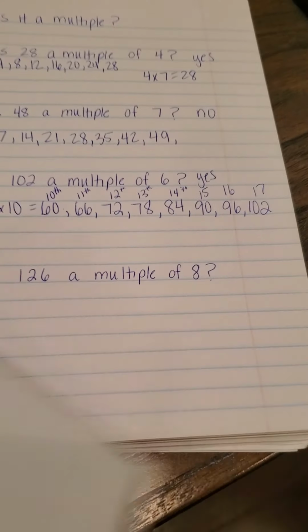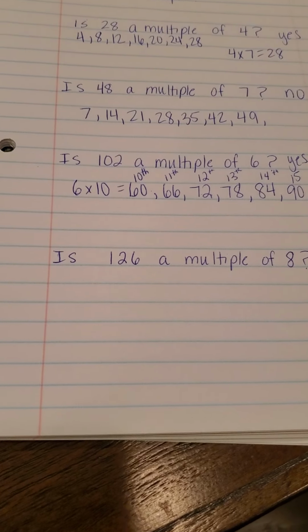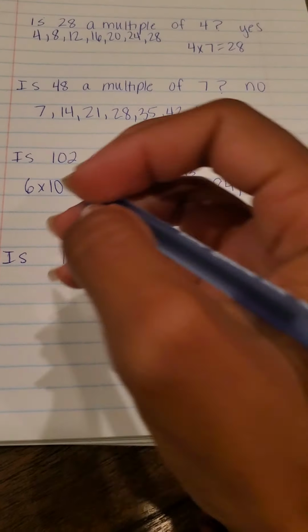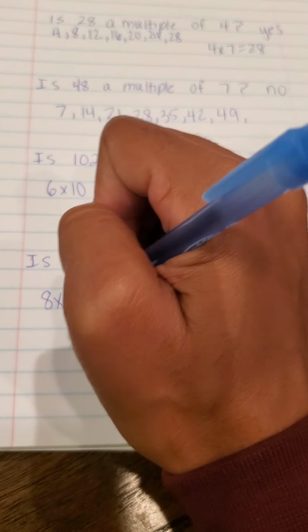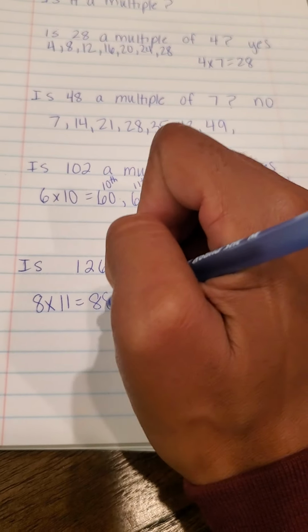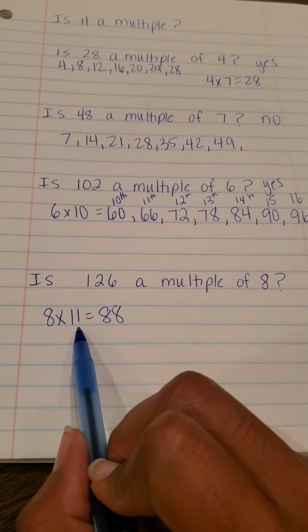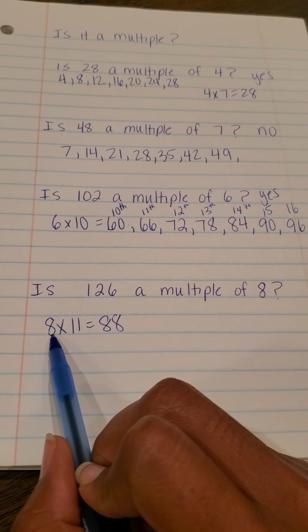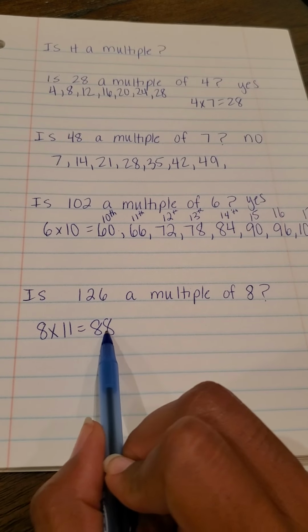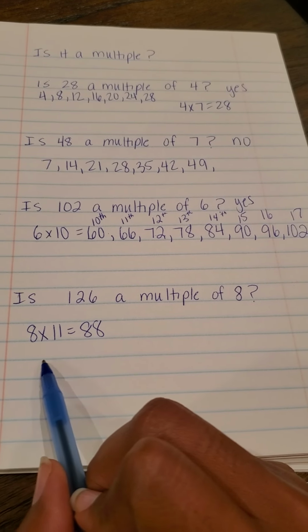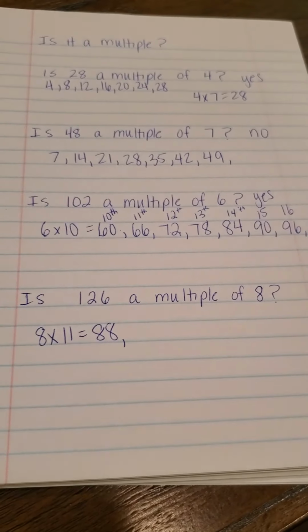Now let's do this last one. Is 126 a multiple of 8? Well, 8's pretty far from 126, so let's start close again. Let's start at 8 times 11. 8 times 11 is 88. Anytime you times the number 11 by numbers like 1 through 9, it's just that same number twice. So 8 times 11 is 88. 6 times 11 would be 66. 11 times 5, 55, like that. So try to see those patterns.